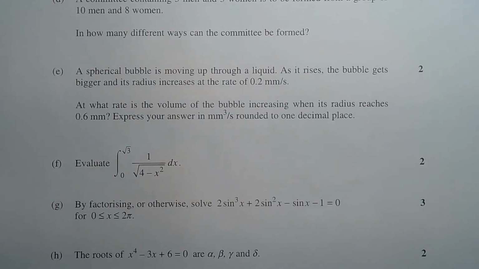Question 11E. A spherical bubble is moving up through a liquid. As it rises, the bubble gets bigger and its radius increases at the rate of 0.2 millimeters per second. At what rate is the volume of the bubble increasing when its radius reaches 0.6 millimeters? Express your answer in cubic millimeters per second rounded to 1 decimal place.